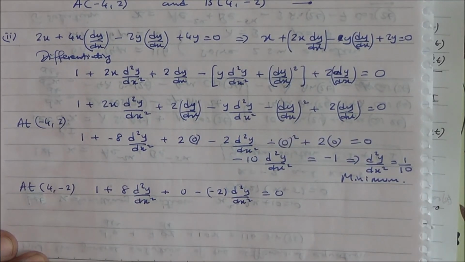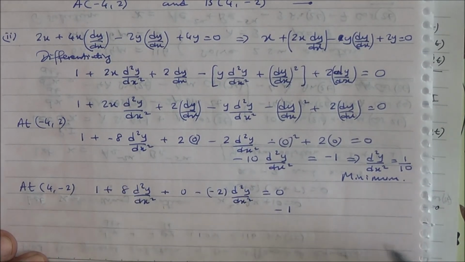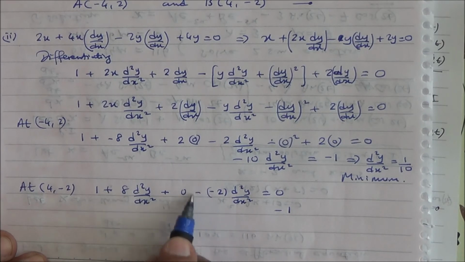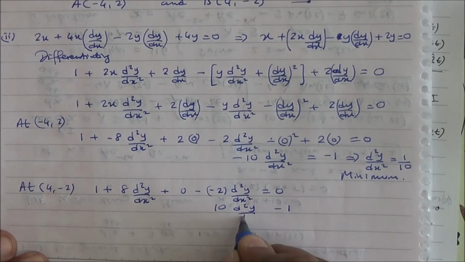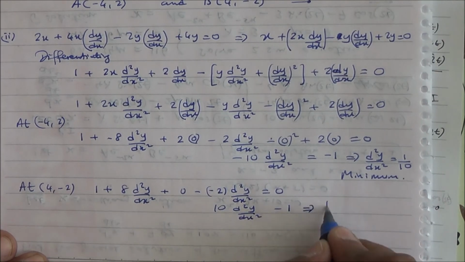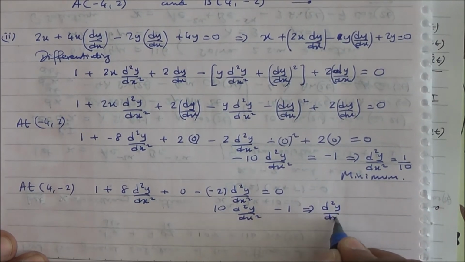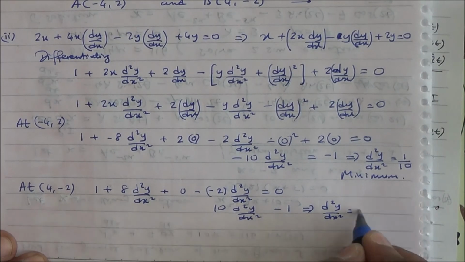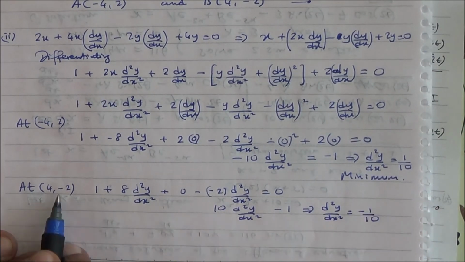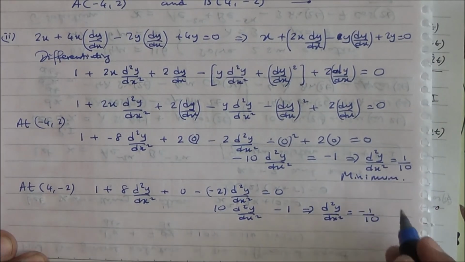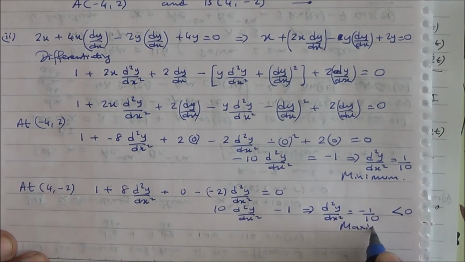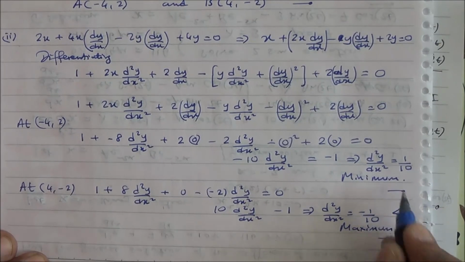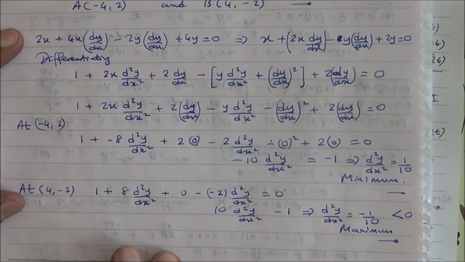Now, let's do the algebra. You can send the 1 to the other side, and you get minus 1. So 8 minus minus 2 is 8 plus 2, which is 10 d2y over dx squared. That means d2y over dx squared is equal to minus 1 over 10 at that point. Minus 1 over 10 is less than 0. Therefore, at that point, we have a maximum. So this is the nature of these points.